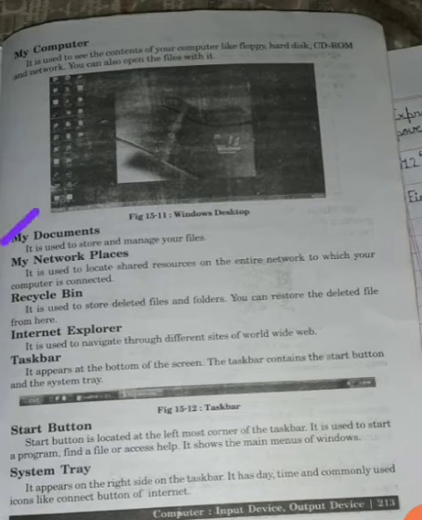Basically what is my document? You know very well about documents. Here it is used to store and manage your files. Then talking about my network places: what is my network places? It is used to locate the resources on the entire network to which your computer is connected.